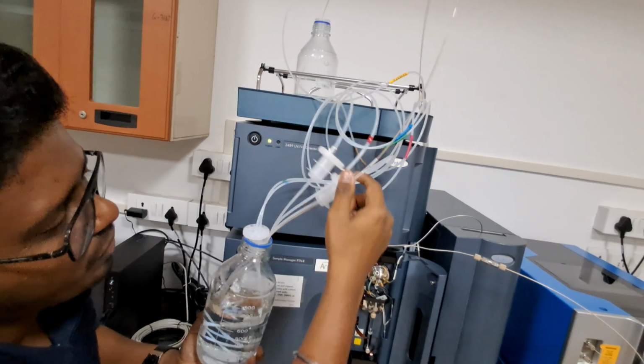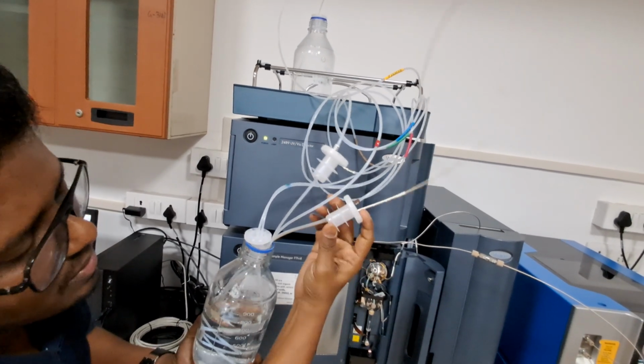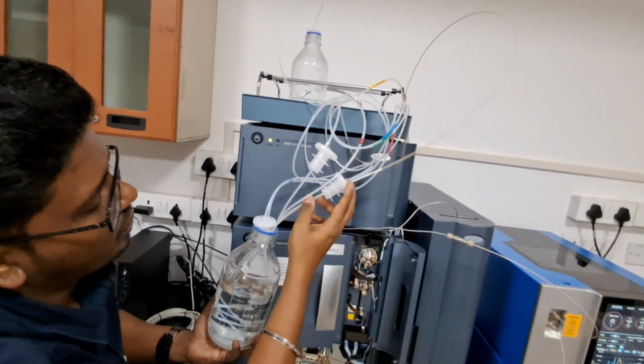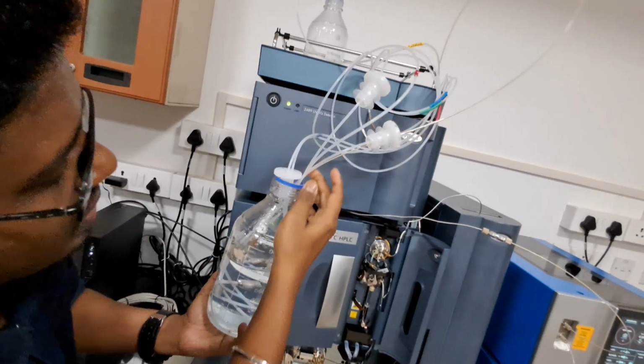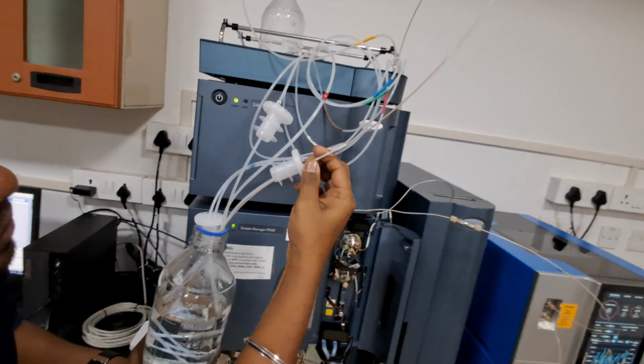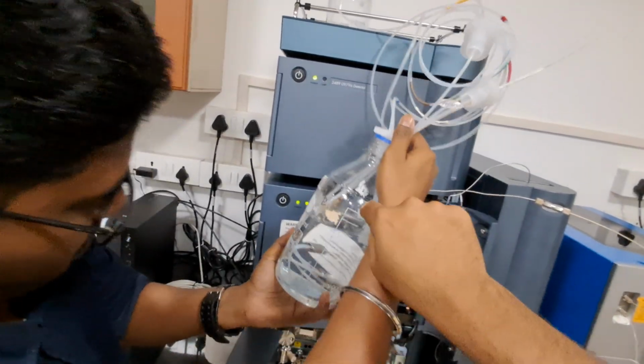Like this one. If it is not routed to the bottle caps, they are called bottle caps, and you directly fix it inside sideways, again it may damage this one. So you have to be careful. Is it dipped properly?